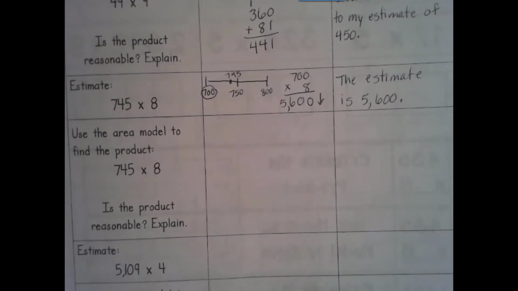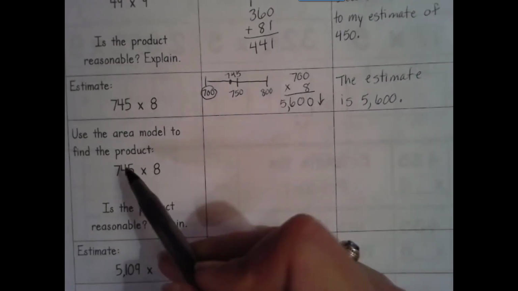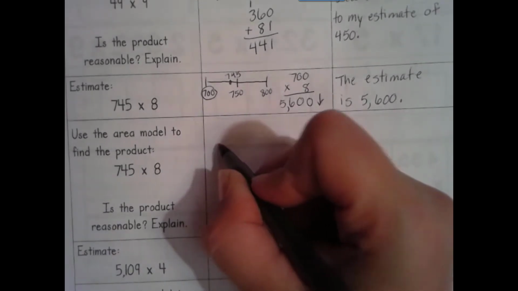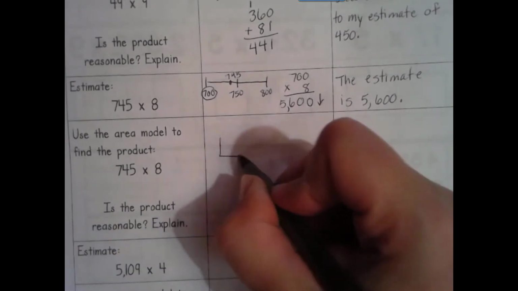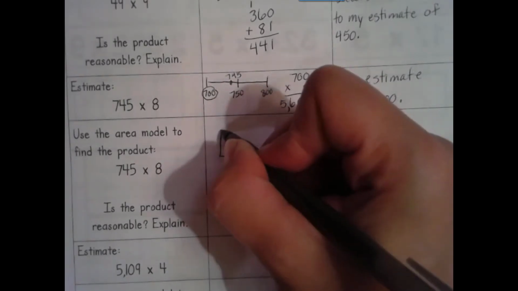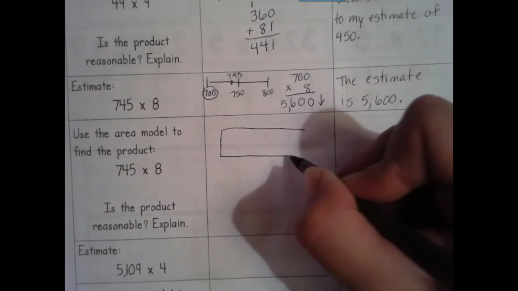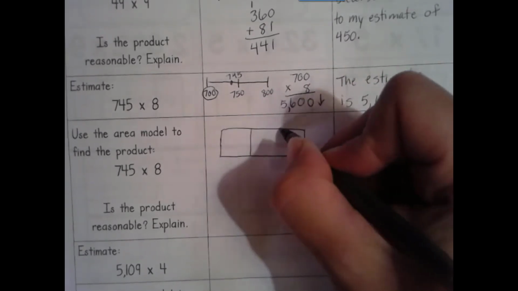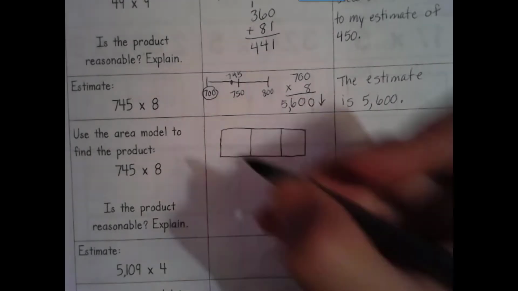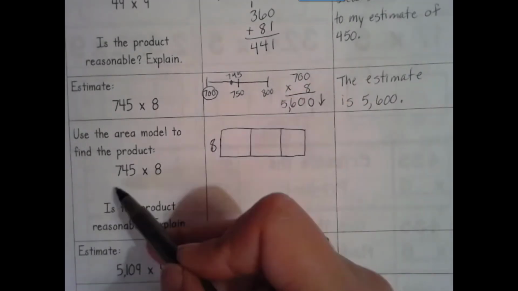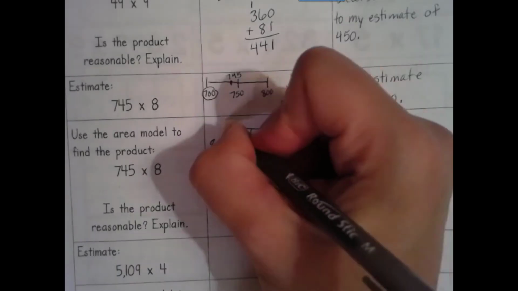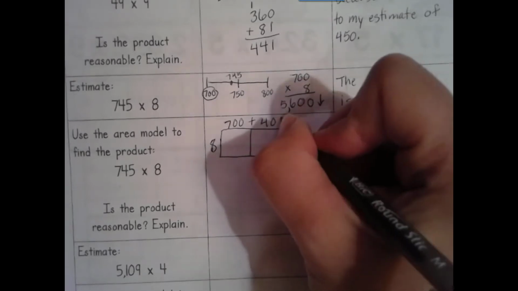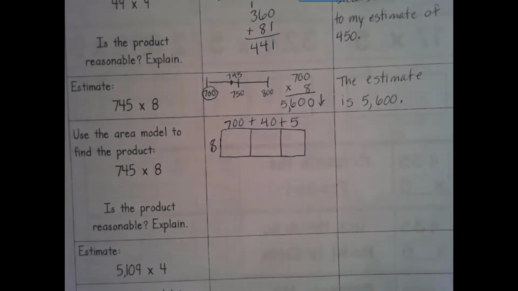Now we're going to do our area model. So I have 3 digits, so I'm going to need 3 boxes. Don't make them too small. You got to be able to fit numbers in them. My multiplier is 8, and I'm going to break this apart in expanded form. So I have 700, 4 tens or 40, and 5 ones.